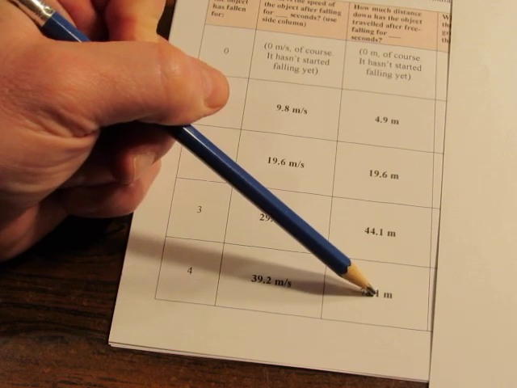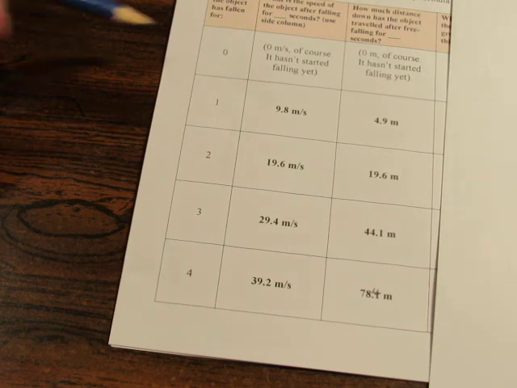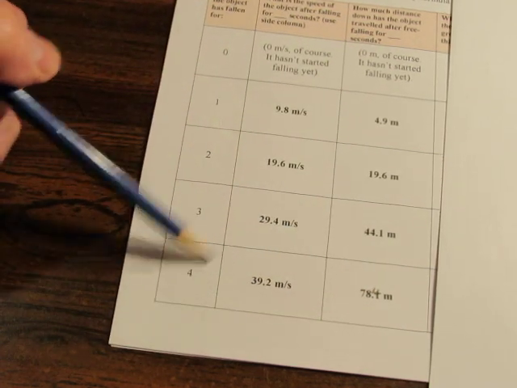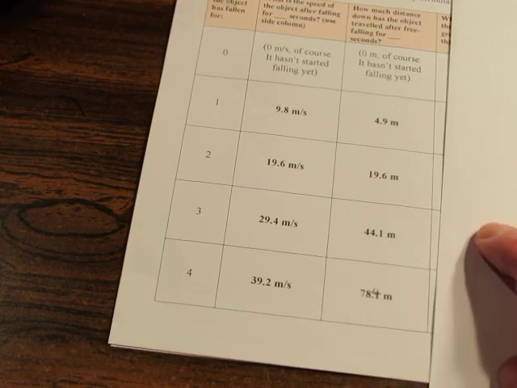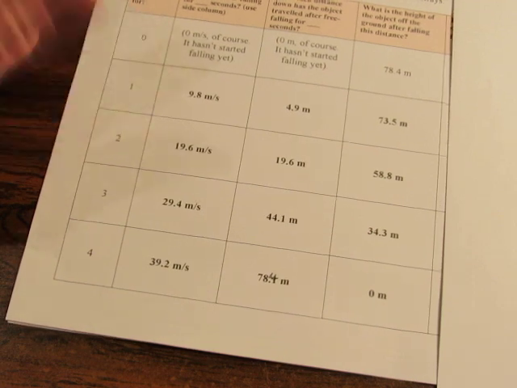I see I made a typing error there when I put that in. That's supposed to be a 4. I'll have to correct that before I post it for you guys. But obviously, it's going to fall 78.4 meters at the end of the time because that's the original height of the cliff. So that's a number that you're expecting to see.